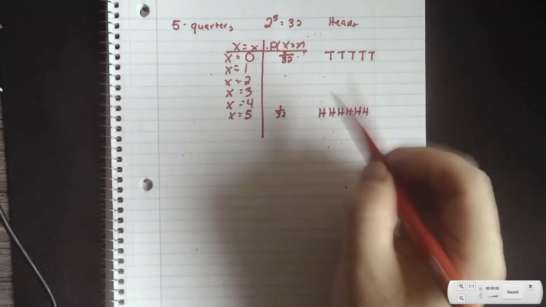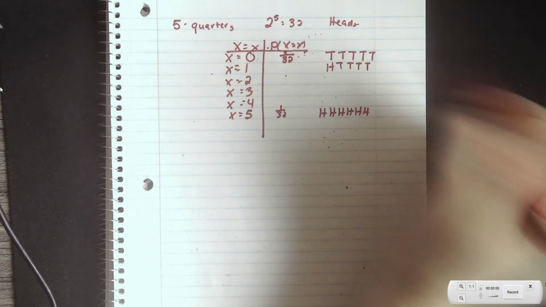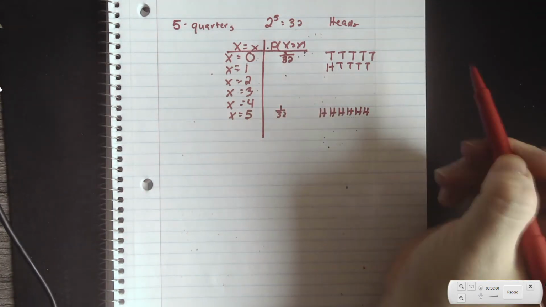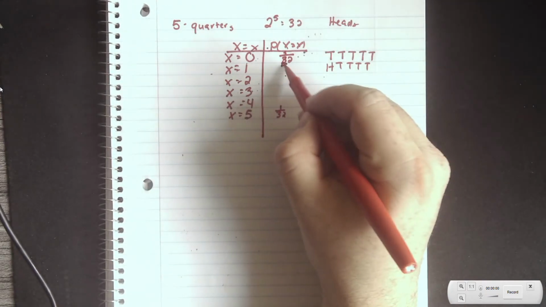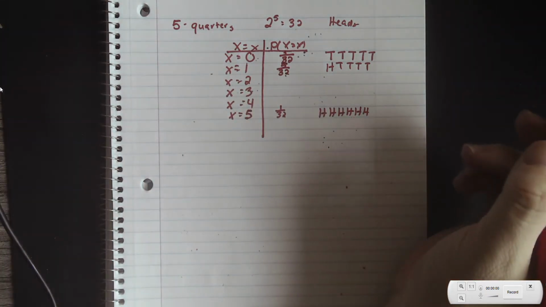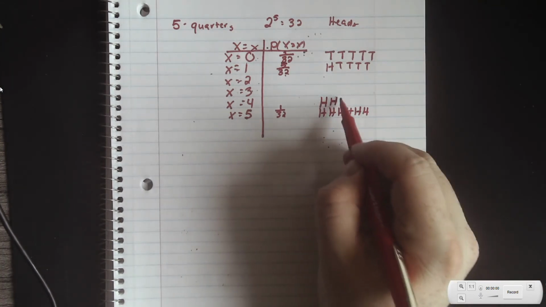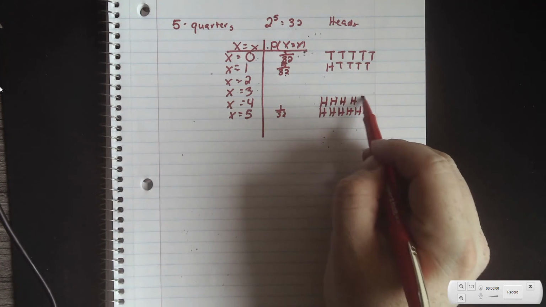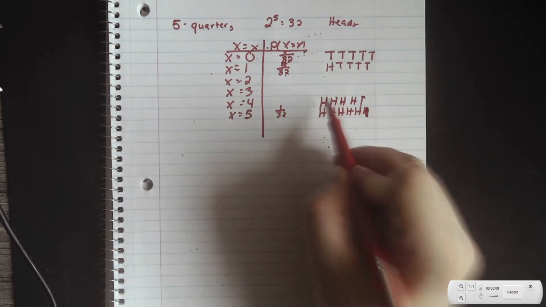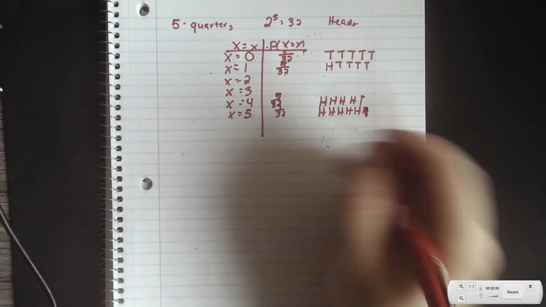What's the probability of having 1 head? Well, I can have heads, tails, tails, tails, tails, and I can float that head into any position, and there's 5 positions. So I know that my probability of having 1 head is 5 out of 32. Same thing for here. If I had 4 heads, I can float that tail into any one of 5 positions. So I have 5 out of 32.